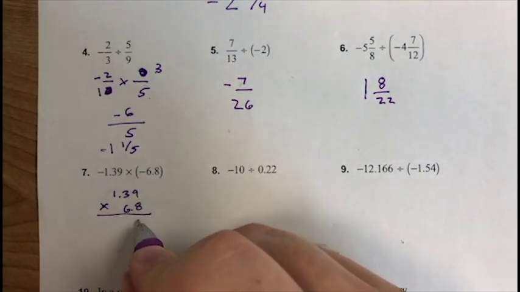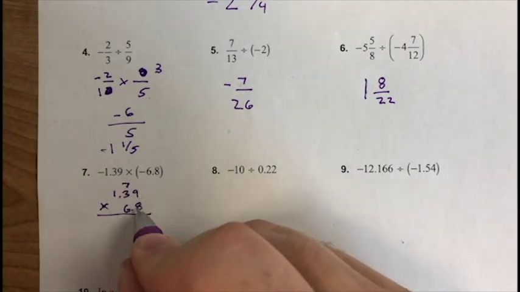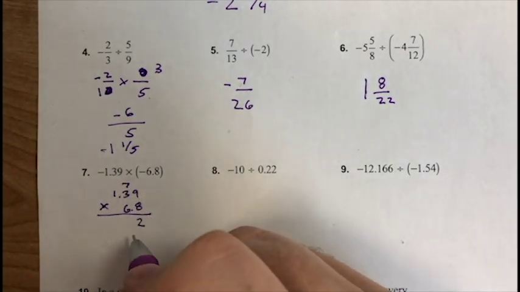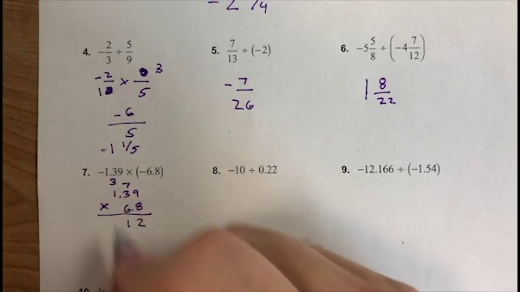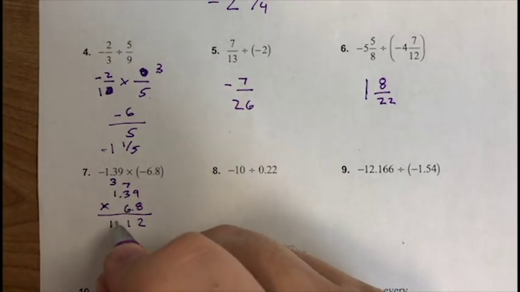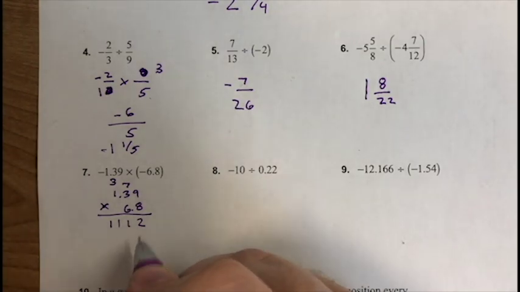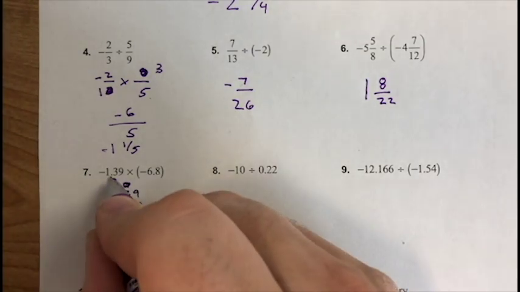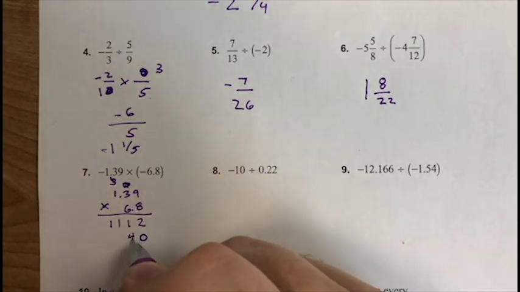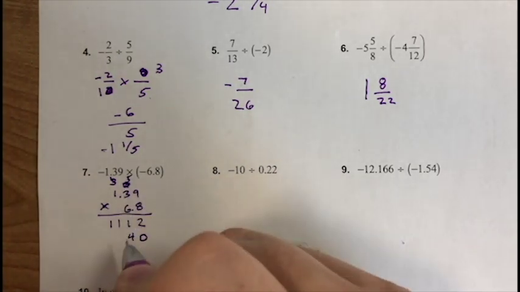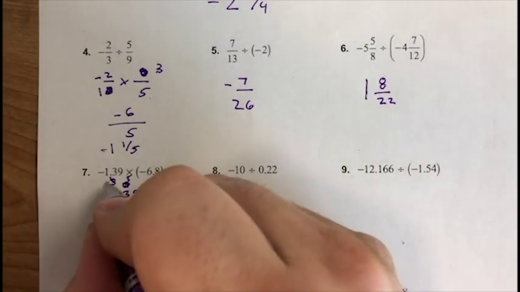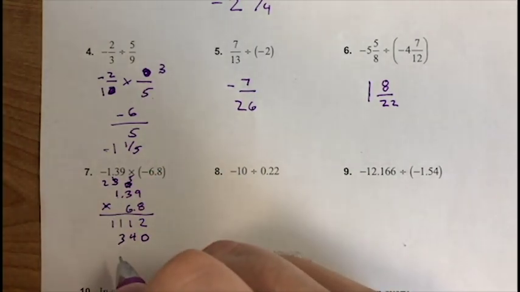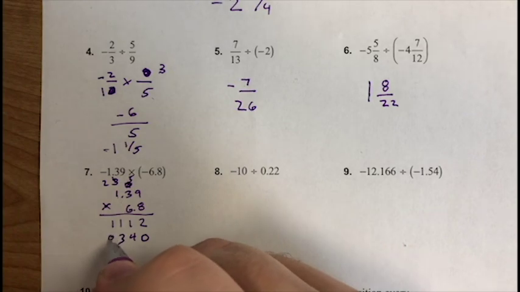8 times 9 is 72, carry the 7. 8 times 3 is 24, plus 7 gives me 31. 8 times 1 is 8, plus 3 gives me 11. Now I'm going to do the next one. I'm going to put a place value here, and 6 times 9 gives me 54. Then 6 times 3 is 18, plus 5 is 23. Carry the 2. 6 times 1 is 6, plus 2 is 8.